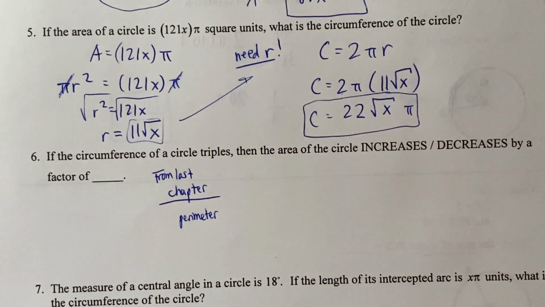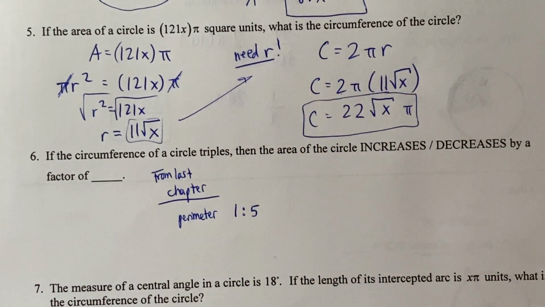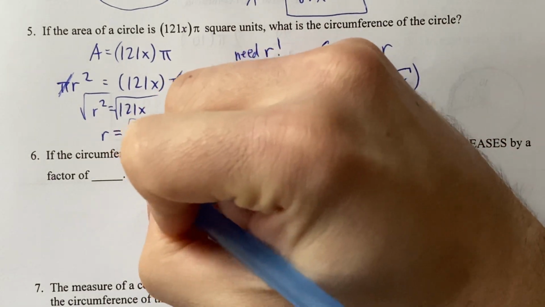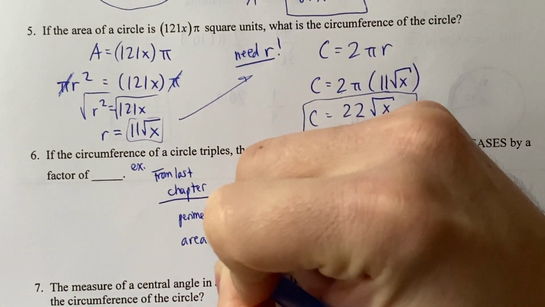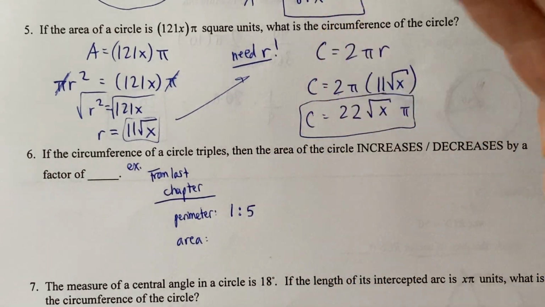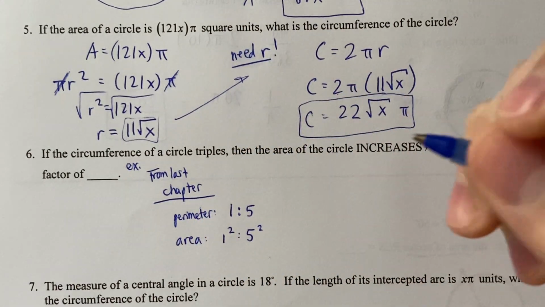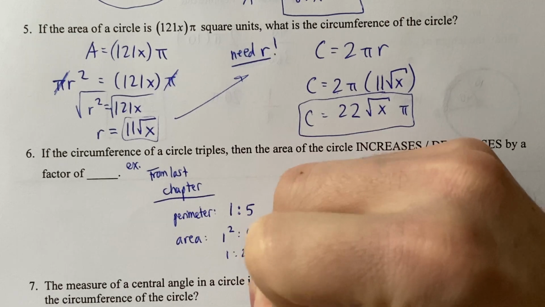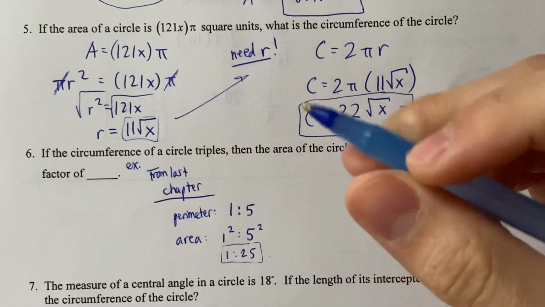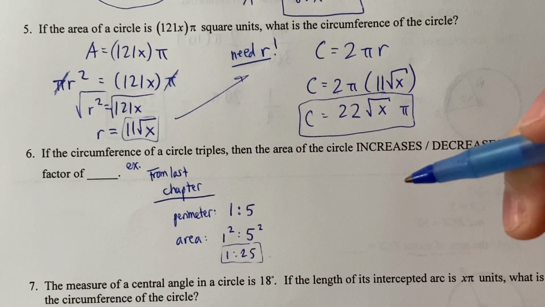of two different shapes was like a 1 to 5 ratio, right? Let's say the perimeter of two shapes was 1 to 5, as an example. Then the area of those two things was when these were squared to the second power. So it's like 1 squared and 5 squared, which is 1 to 25. That's what last chapter talked about: taking the perimeter, and if you squared that, that would give us the ratio of area.